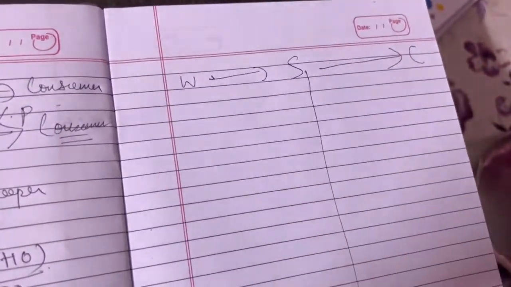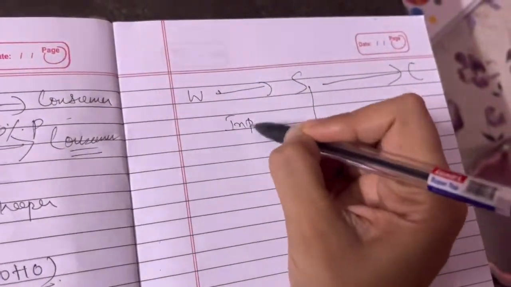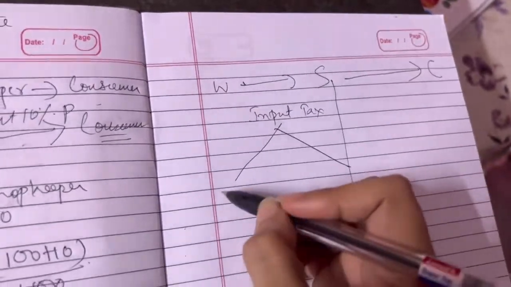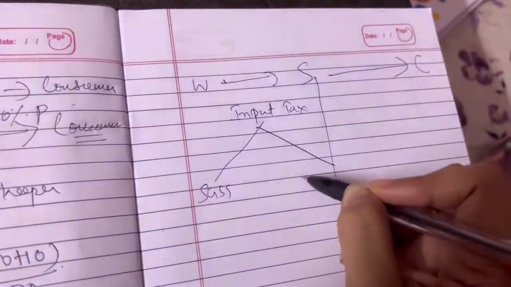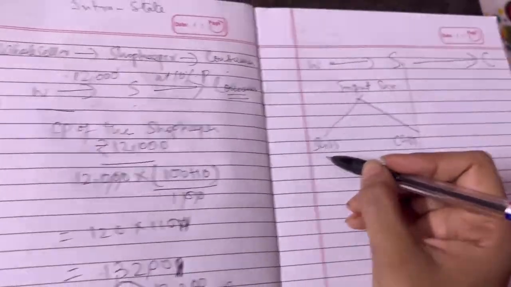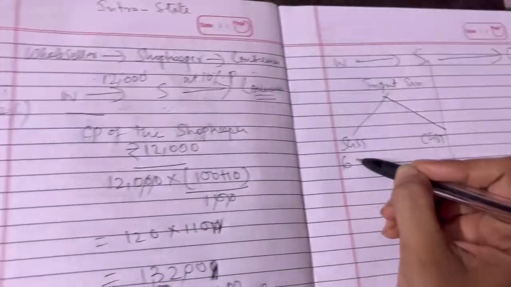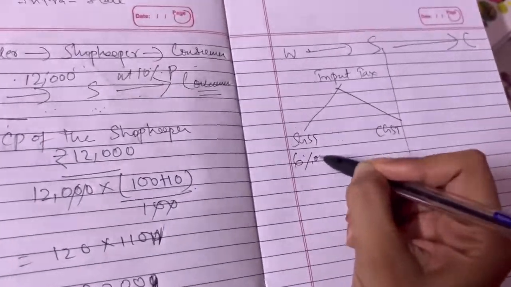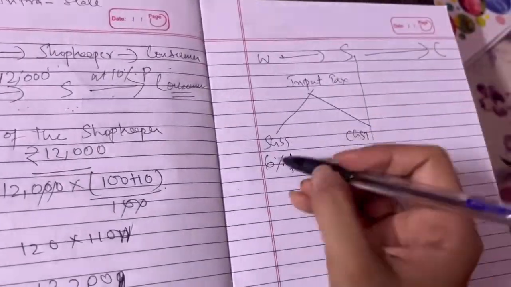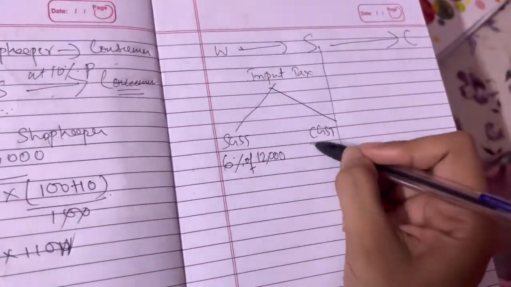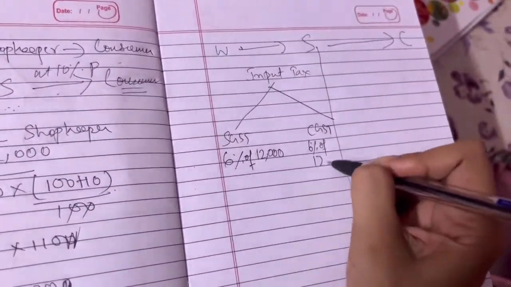Let's draw a line. This is the input tax divided into SGST and CGST. So 12% is the GST, divided into 6% and 6%. 6% of the purchasing price, which is 12,000, and this is also 6% of 12,000.